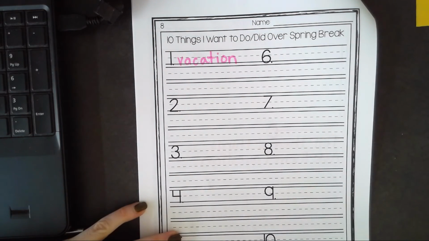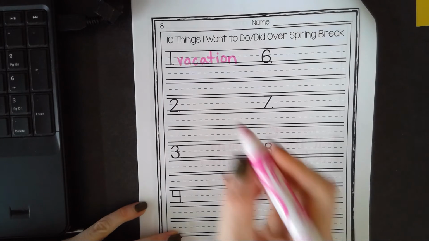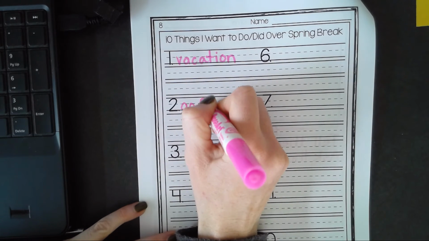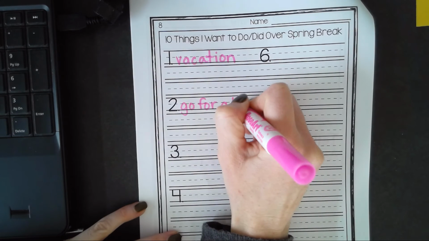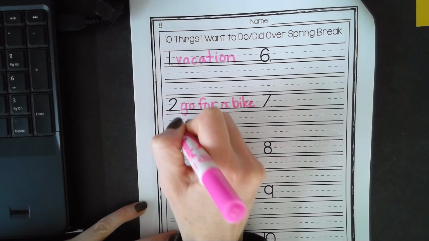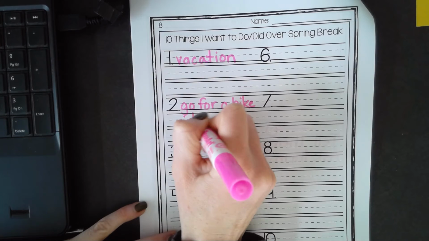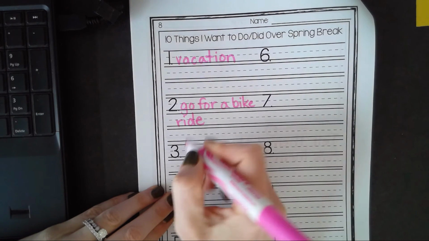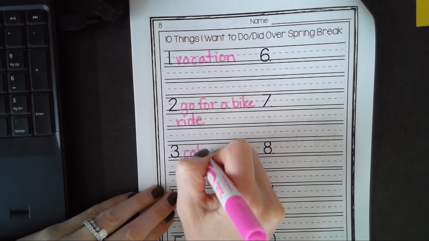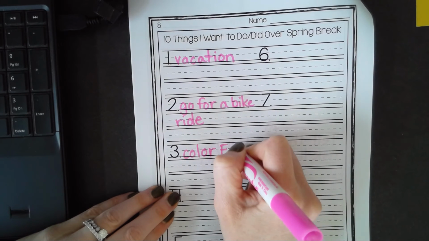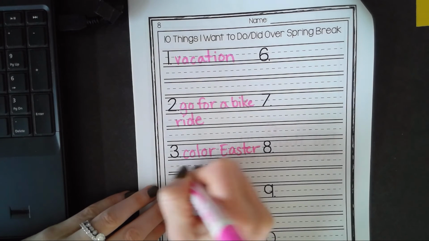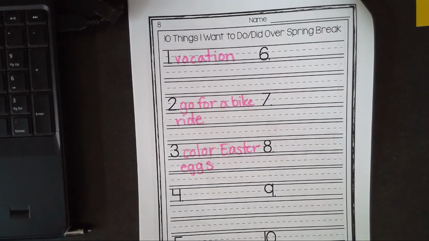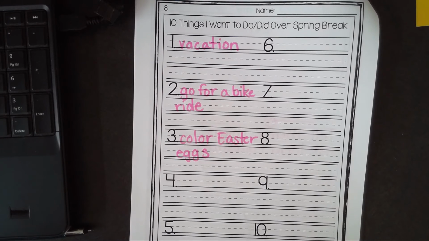Okay, maybe you want to go for a bike ride. Okay, if your family celebrates Easter, maybe you want to color Easter eggs. Okay, and then you'll keep going until you fill in all 10 of them.